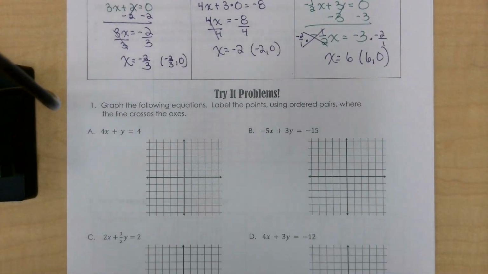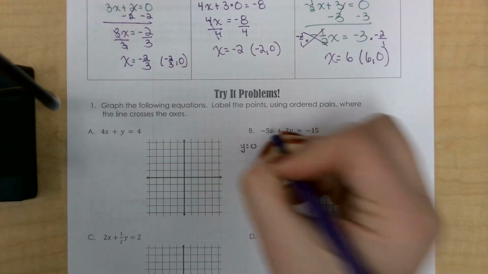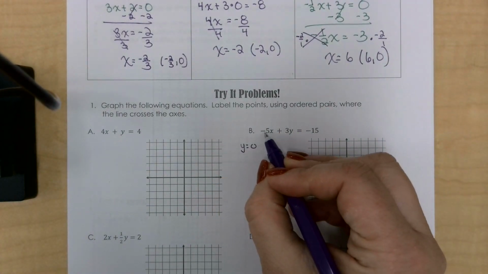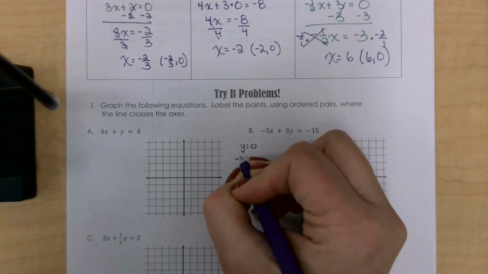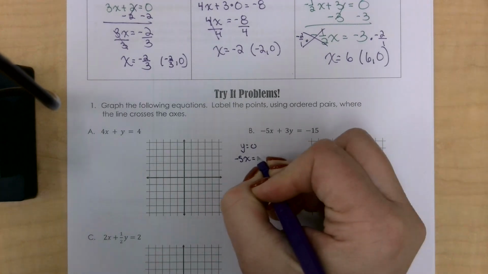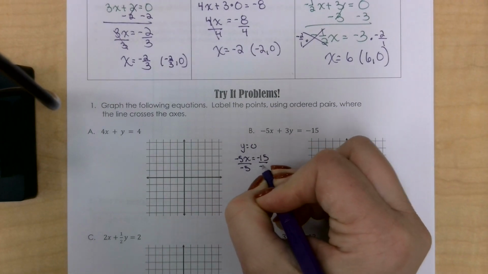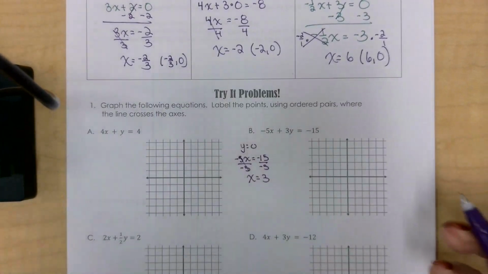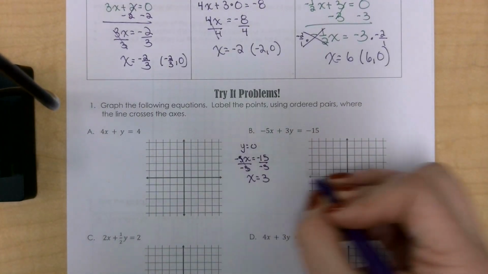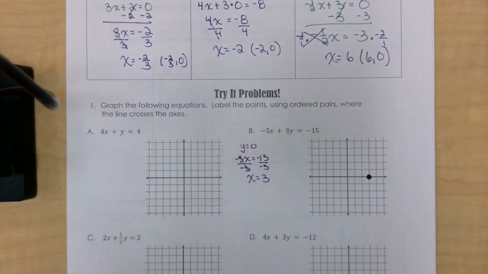Remember, the x-intercept is the value of x when y equals 0. So when y equals 0 with this equation, I know that 3 times 0 is 0. So I end up with negative 5x equals negative 15. I will divide both sides of the equation by negative 5, and I get x equals 3. So my x-intercept is at 1, 2, 3, 0.